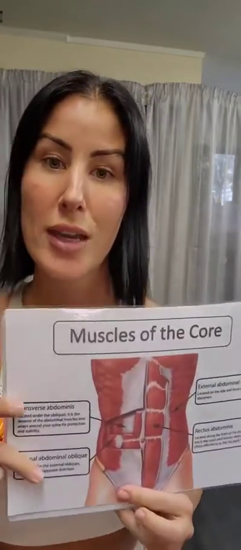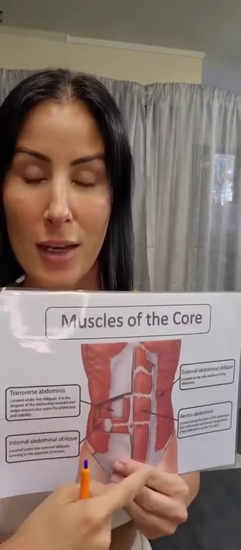But if you don't have the backup of that big transverse abdominal muscle working behind it, you're going to end up with a really strong rectus abdominis and a really weak transverse abdominis, and you're never going to be able to get your stomach flat, and you'll probably put your back out if you have that sort of muscle imbalance. So it's important to train the deeper layers of your core first and foremost.